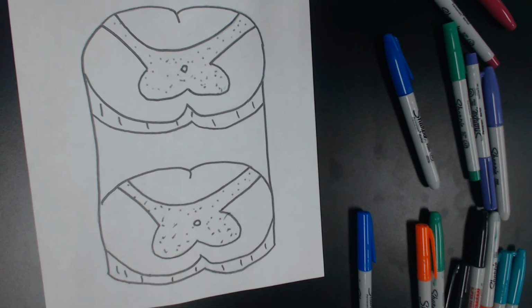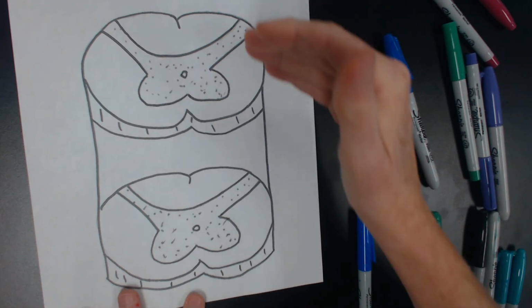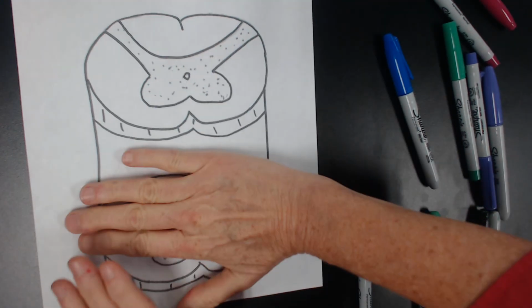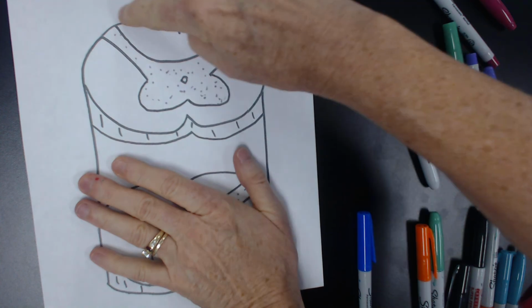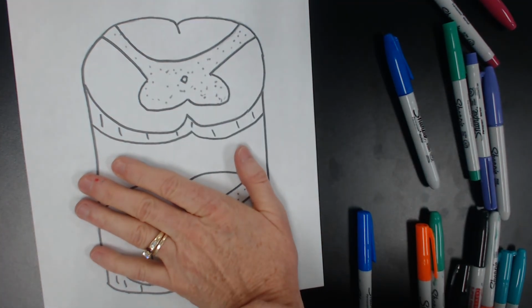We haven't talked about the spinal cord that much, so I'll spend a little time here. Does anyone know by looking at this which side would be dorsal and what side would be ventral? Let's just look at the top piece. Would this part up here be dorsal, or would this be dorsal? Any thoughts?